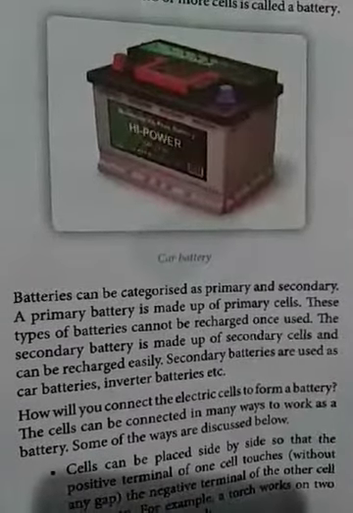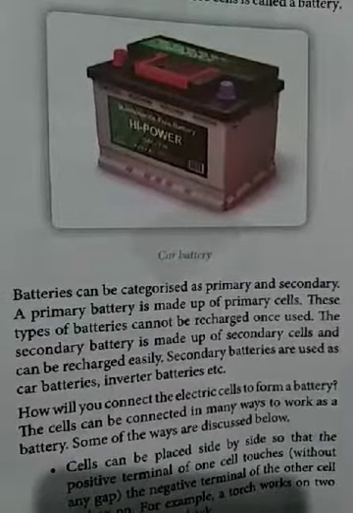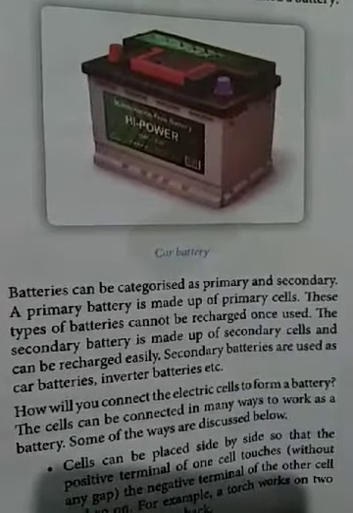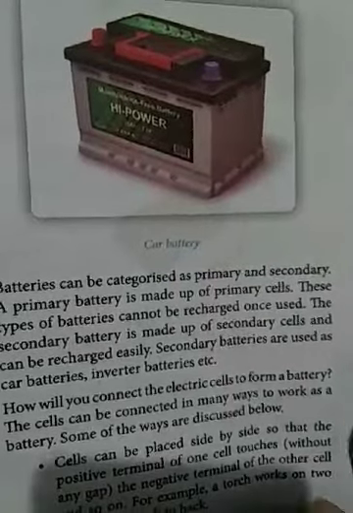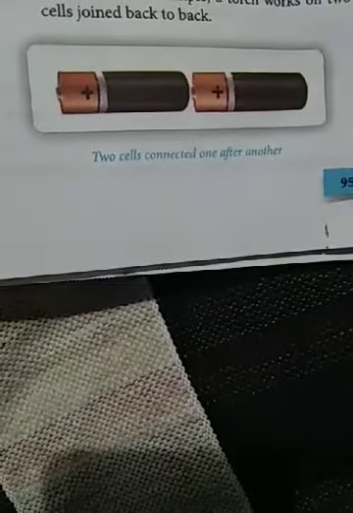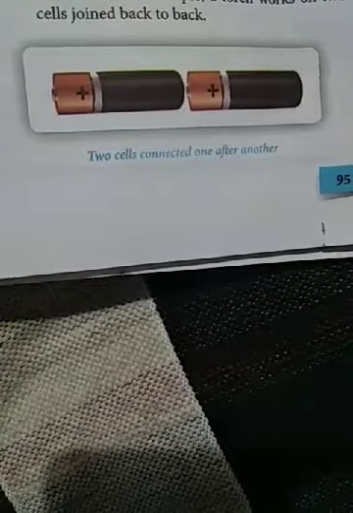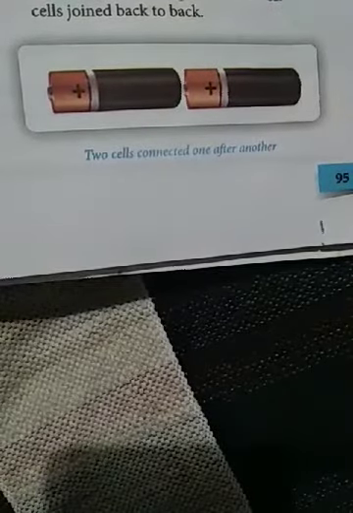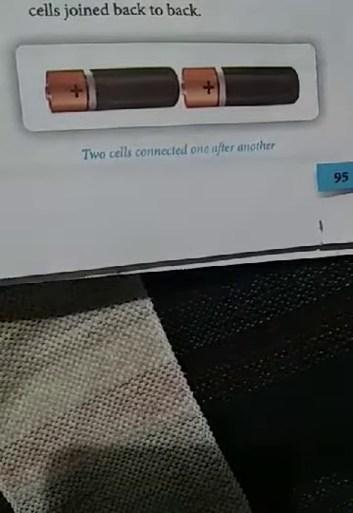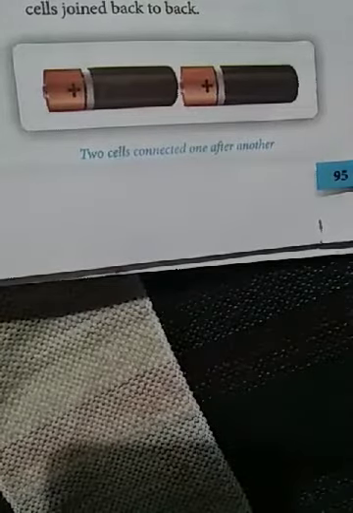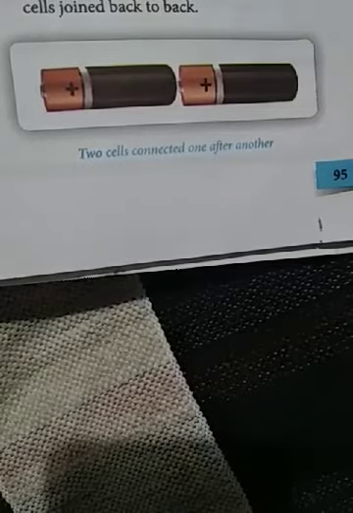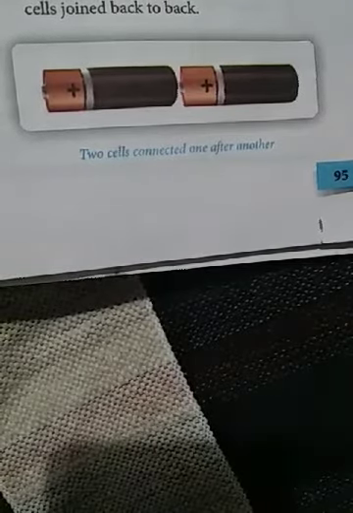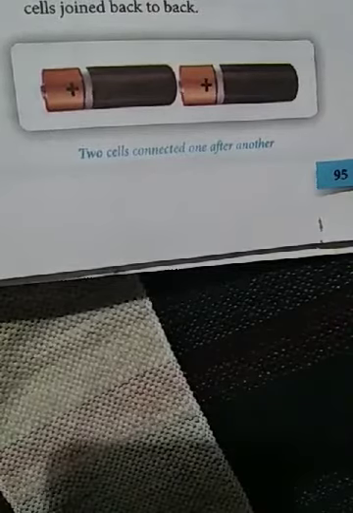Sometimes we need to use more than one cell in an electric circuit to make electrical appliances work. A torch works with 2 or 3 cells. The combination of 2 or more cells is called a battery. Batteries can be categorized as primary and secondary. A primary battery is made up of primary cells. These types of batteries cannot be recharged once used. A secondary battery is made up of secondary cells and can be recharged easily. Secondary batteries are used as car batteries, inverter batteries, etc.